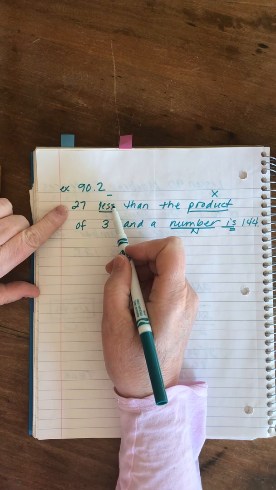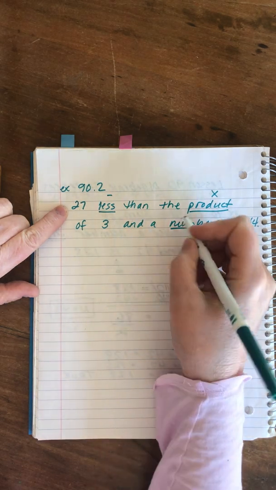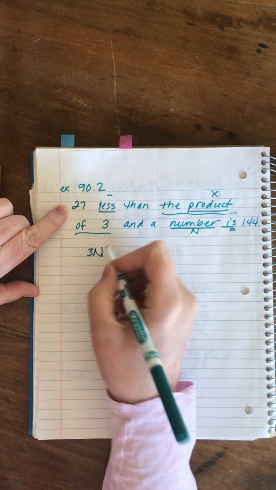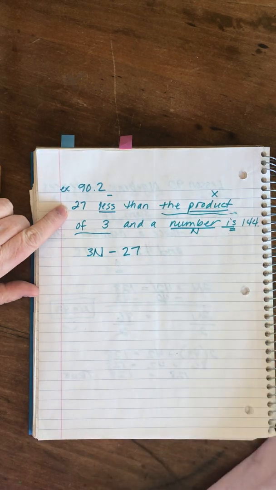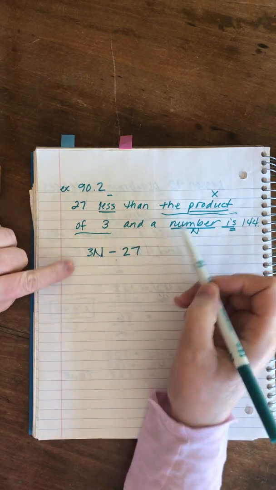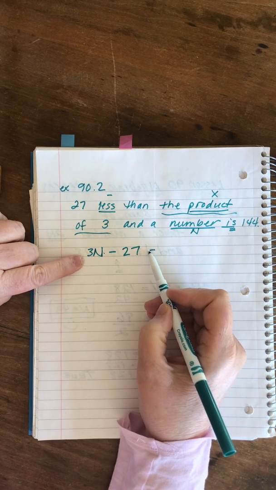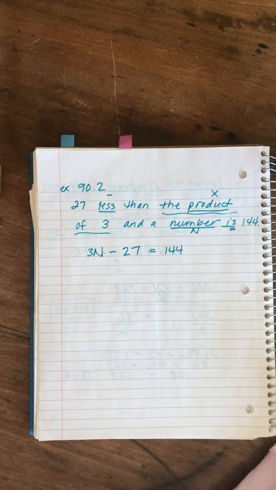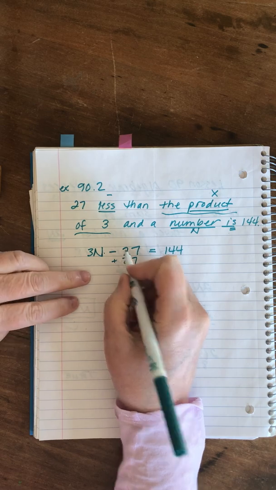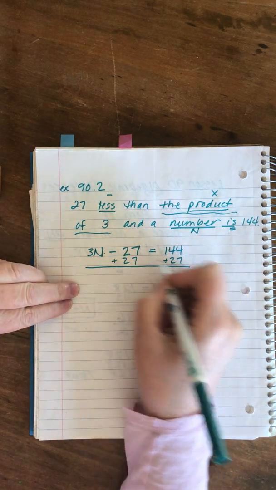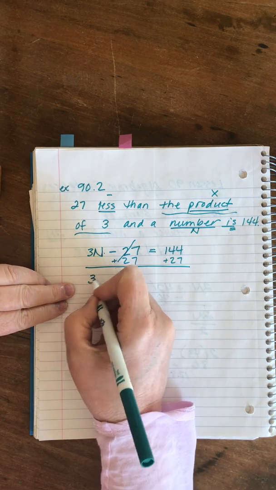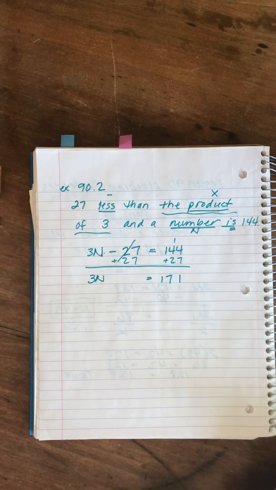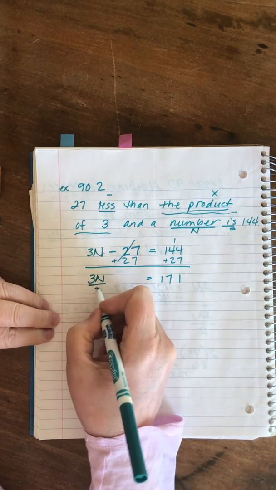Okay, 27 less than the product of 3 and a number. The product of 3 and a number is 3n. 27 less means subtract 27. So 27 less than the product of 3 and a number is 144. Yay. Add 27, do the opposite, right? That cancels out to 0. 3n equals 171. Divide both sides by 3.